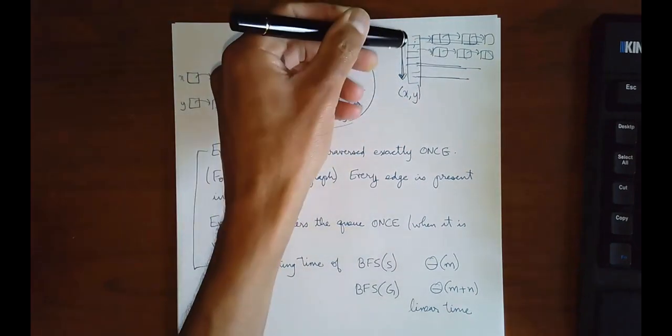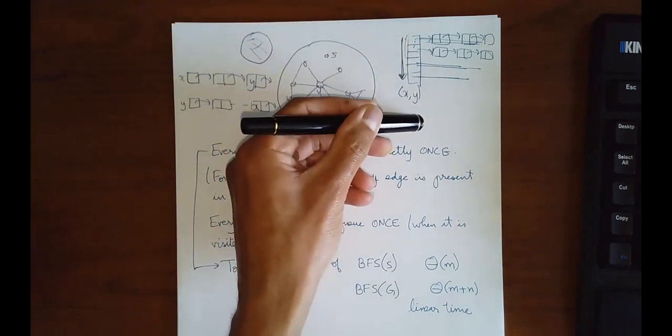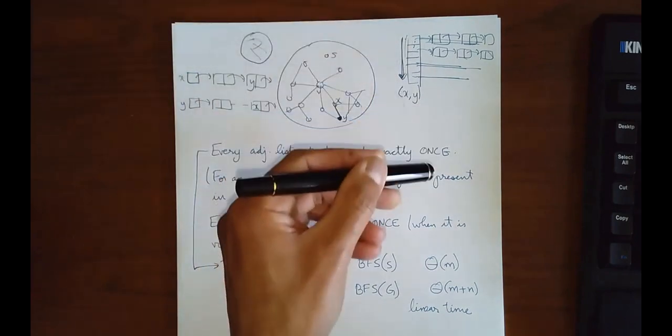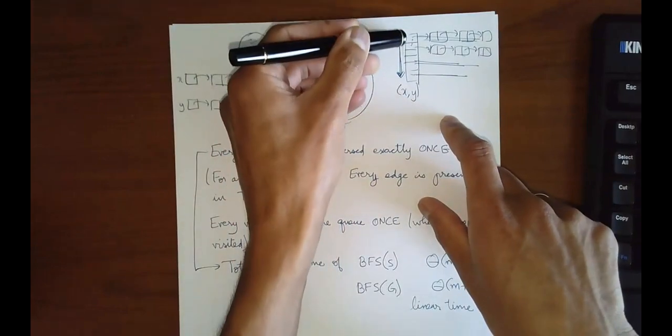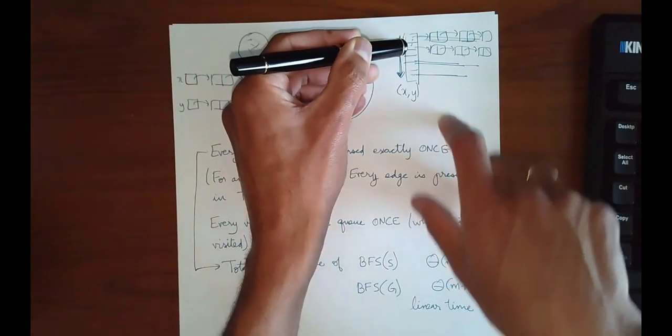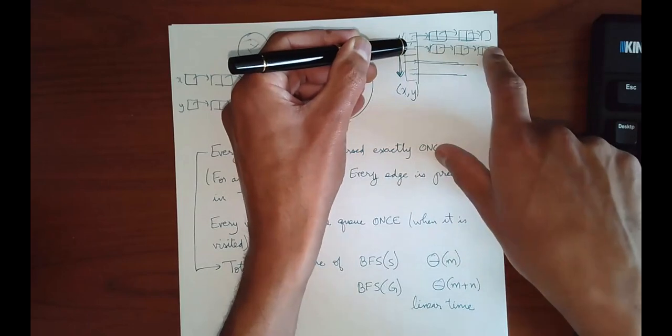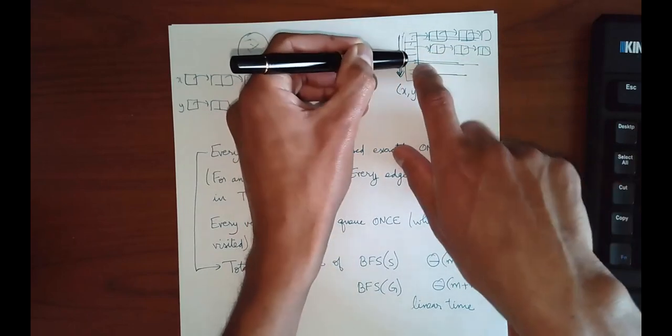Because you're going down this list, you're going down the array. There's an array of lists. So you're going down the array. And what's going to happen is if you've never seen that list before, you'll traverse it. But if you've actually traversed that list before, you're never going to traverse it again.